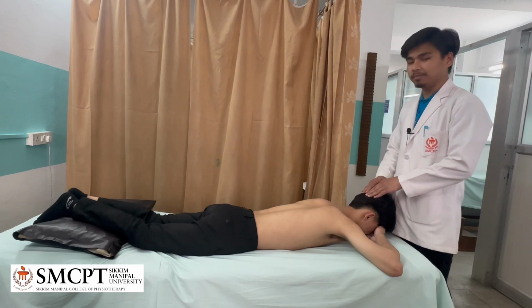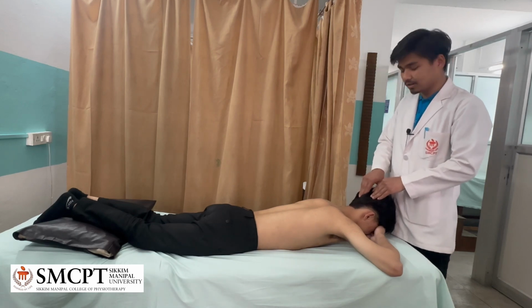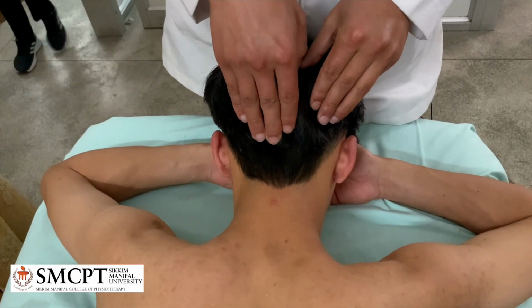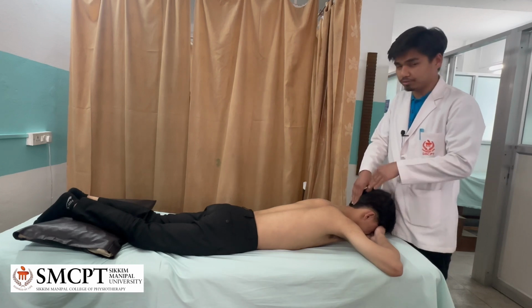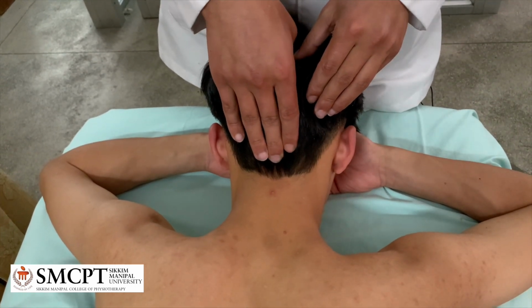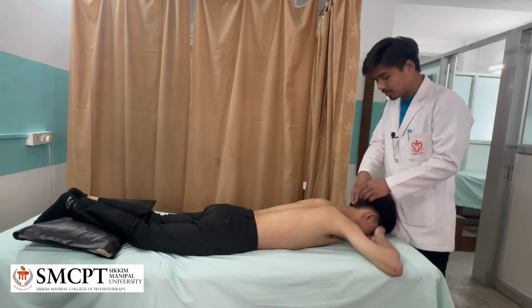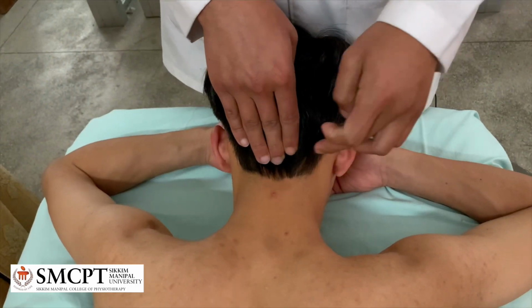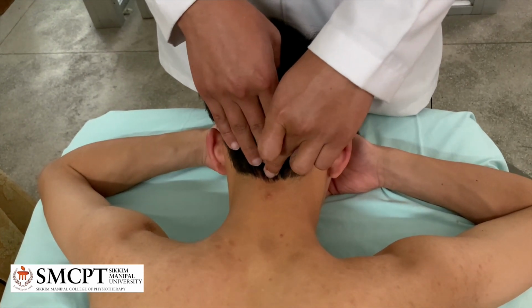For the palpatory process, first we have to palpate the occipital protuberance. After palpating the occipital protuberance at the posterior aspect of the head, I'll gently slide down and find a depressed area, which is the rudimentary spinous process of C1, the first cervical vertebra, as we have discussed earlier. After palpating the first cervical vertebra, I will use the tip of another finger, and the bony prominence that I feel is the spinous process of the second cervical vertebra.